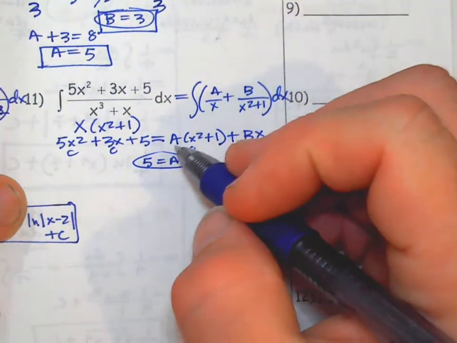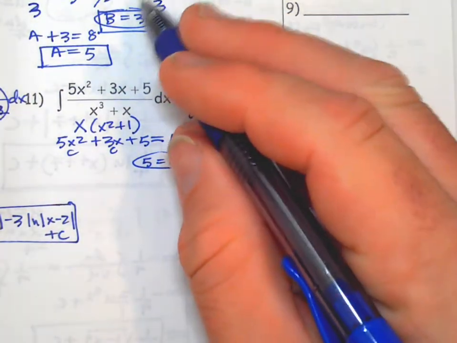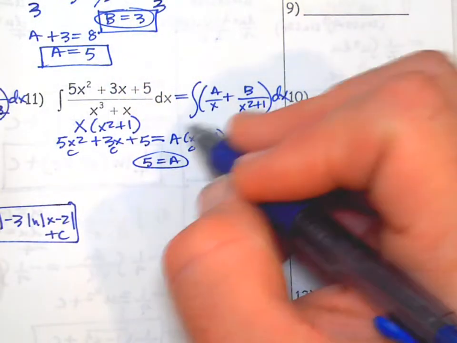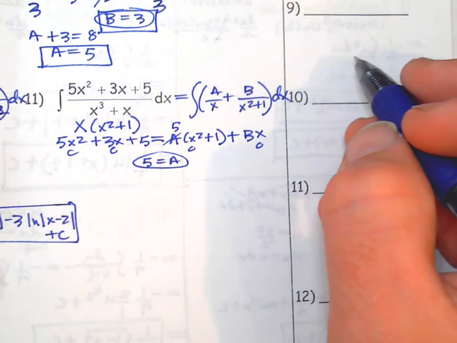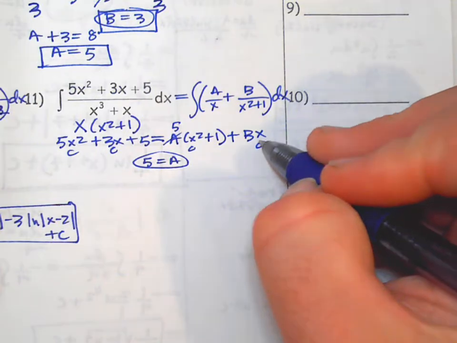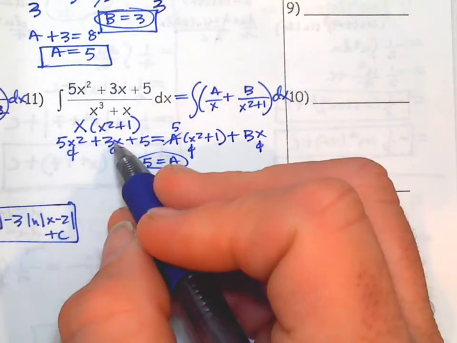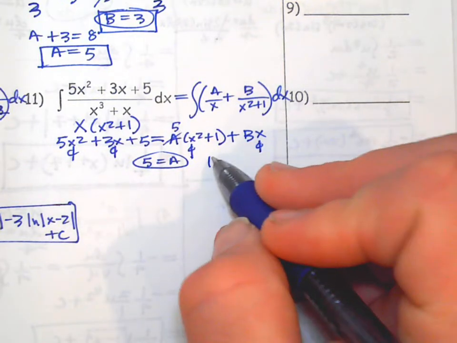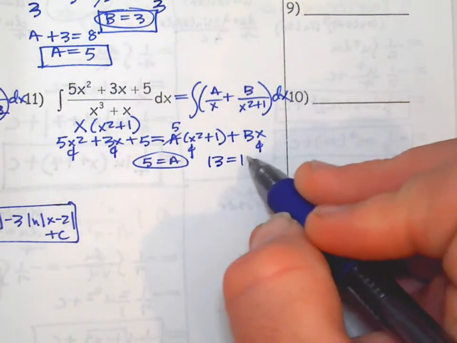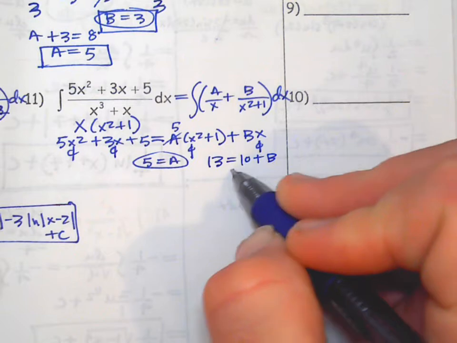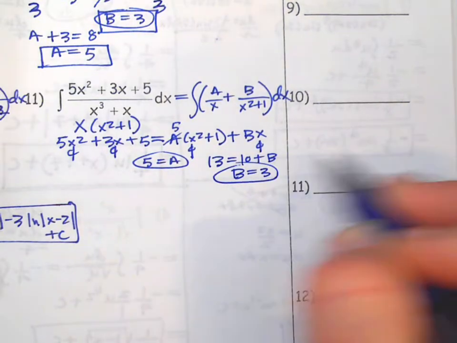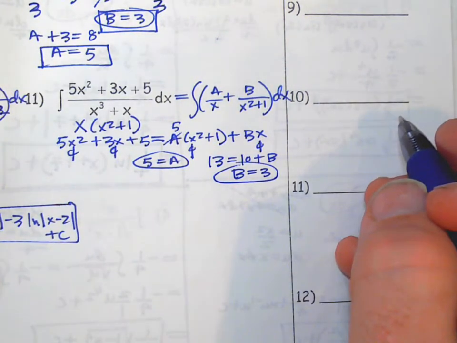Well, kind of adopt the strategy like we did for the repeated roots. Let's plug 5 in for a, and then plug whatever you want in for x. And then plug in 1. So that's going to be 5 plus 3 plus 5 is 13 equals 10 plus b. So b equals 3. So sometimes you can't just make it go away.